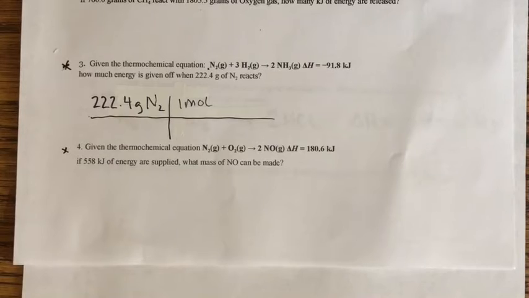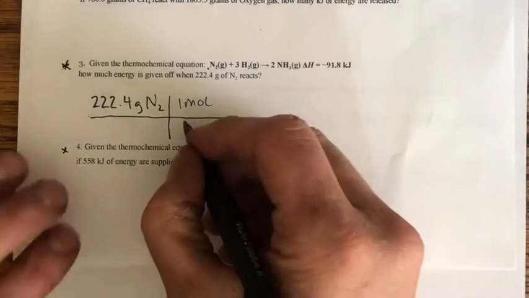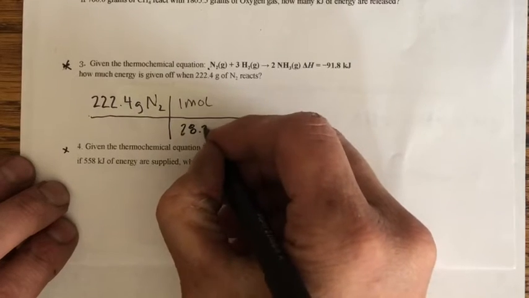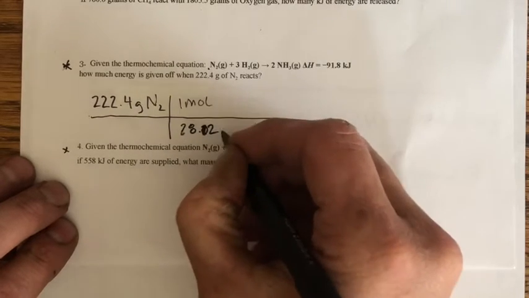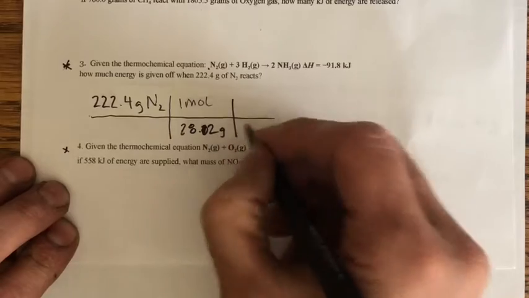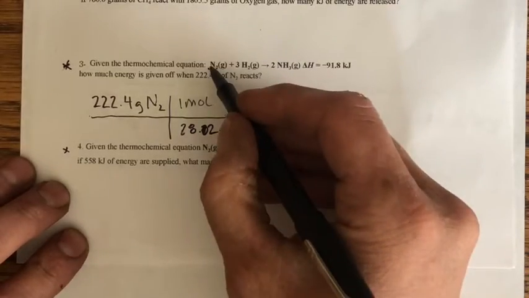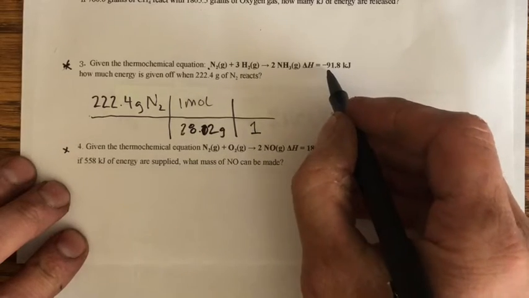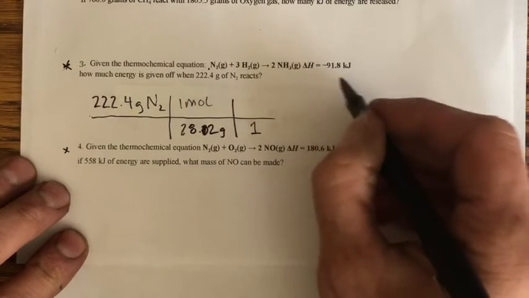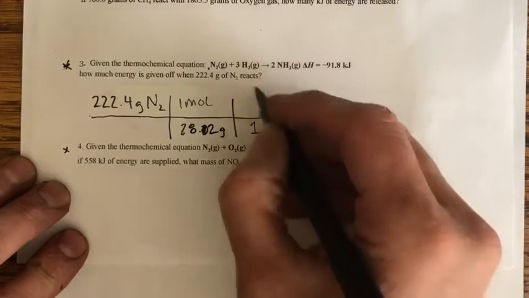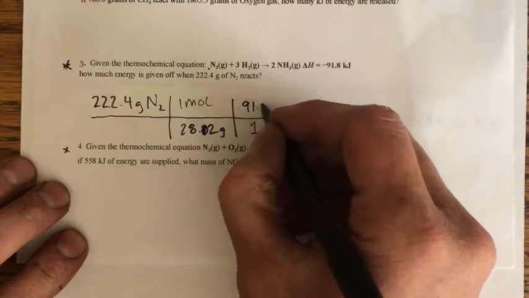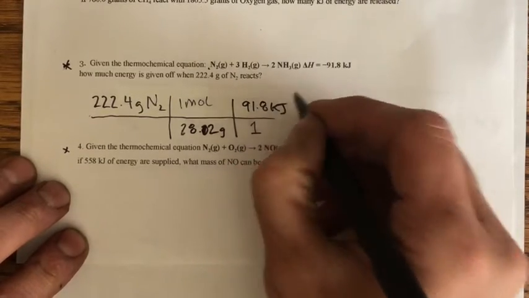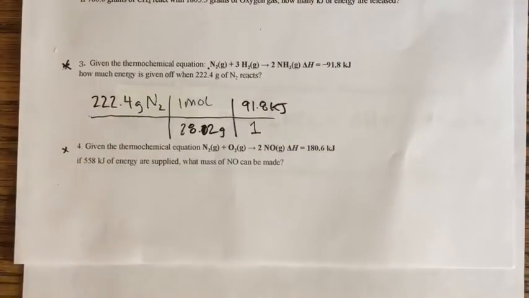Let's see, nitrogen is 14.01 times 2, 28.02 grams. Okay, and then here we're going to use the coefficient from nitrogen, which is a 1. And then we're going to use the absolute value of this delta H right here, 91.8 kilojoules. Okay, that's how it sets up for a problem like this.